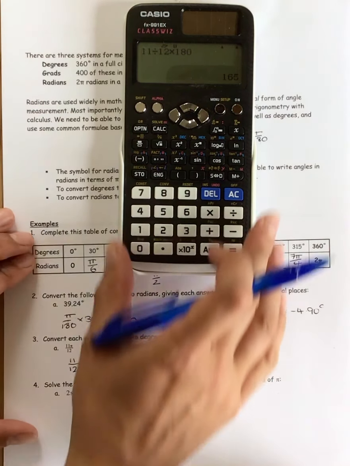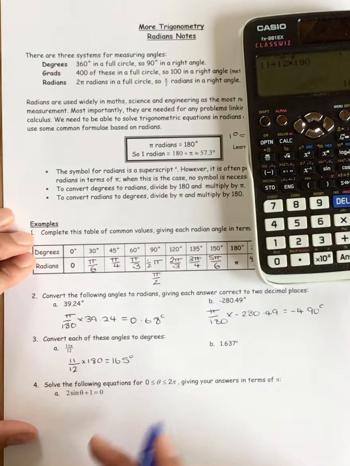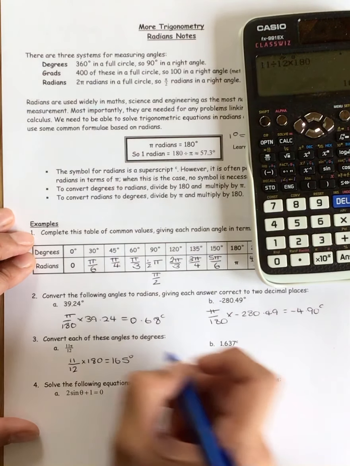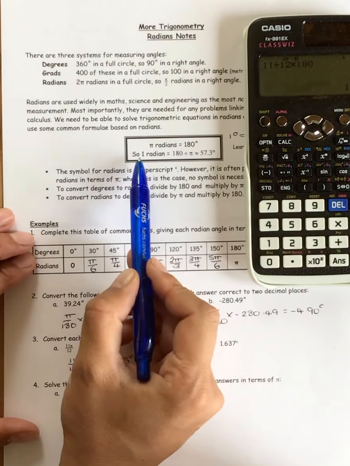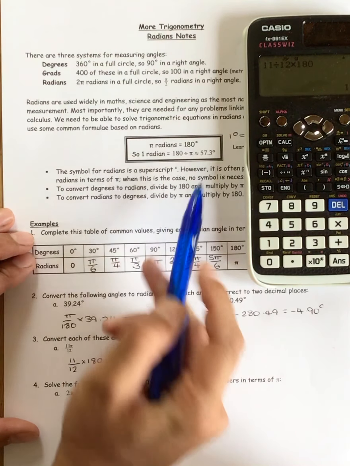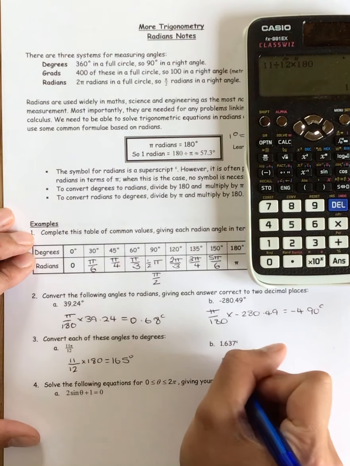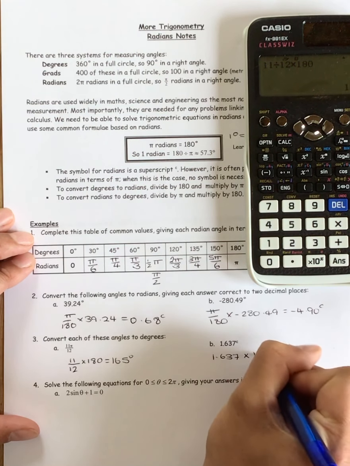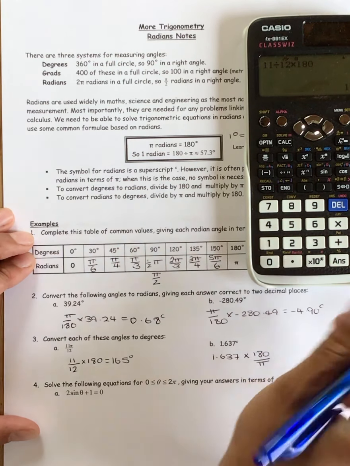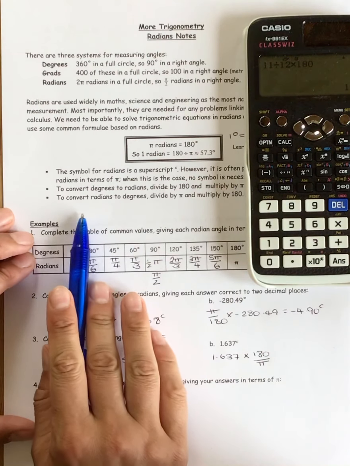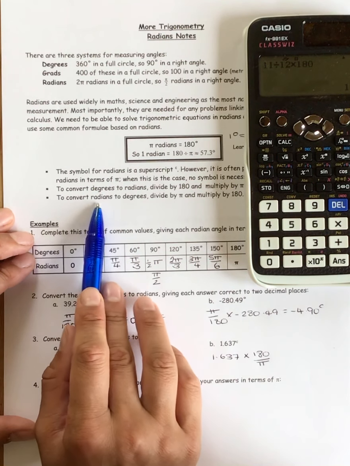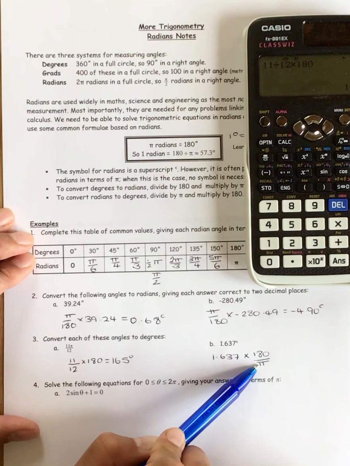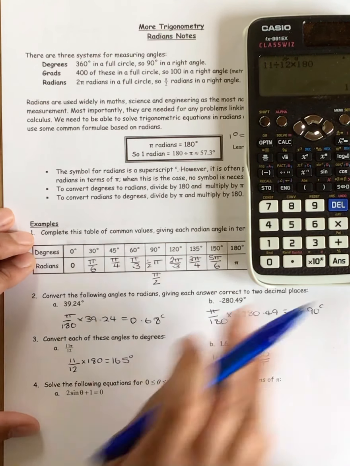And then the 1.637 radians, we can use this fact here. 1 radian is 180 divided by pi, so we're going to have 1.637 lots of that. Or using the method that it's written here, to convert radians to degrees, we're dividing by pi and we're multiplying by 180.